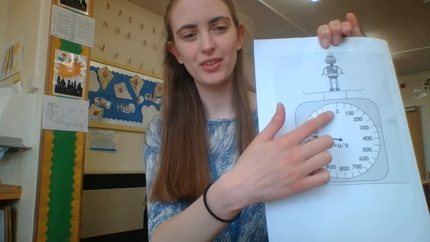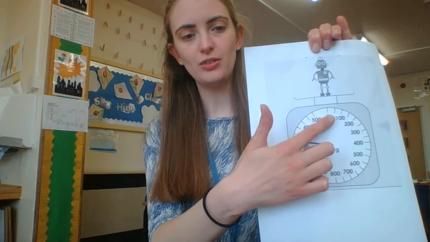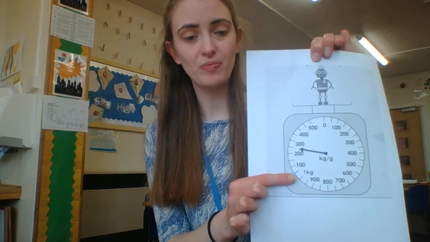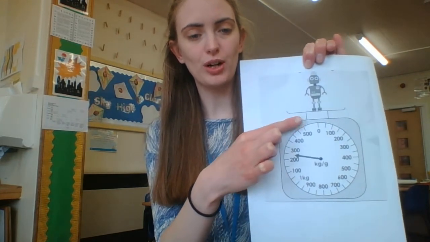So if we have one like this, okay, so this scale is in kilograms and grams. And you can see here's 0 at the top. And as you go round up 1 kilogram, I've gone round the wrong way, haven't I? It's the other way around for me. So this way, look, going round. So this goes round in grams, look, 100, 200, 300, 400, 500, 600, 700, 800, 900, 1,000 would be next, but that's the same as 1 kilogram. So they've just written 1 kilogram, and then it keeps on going in grams.